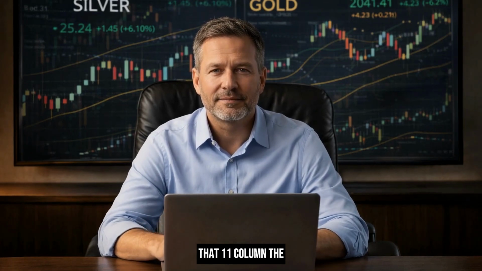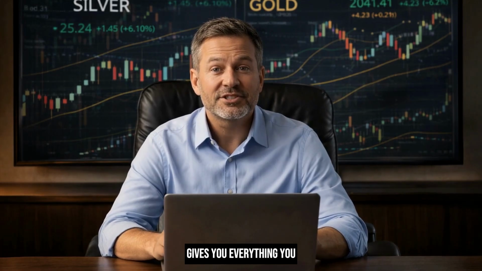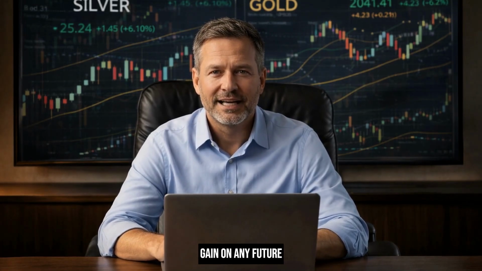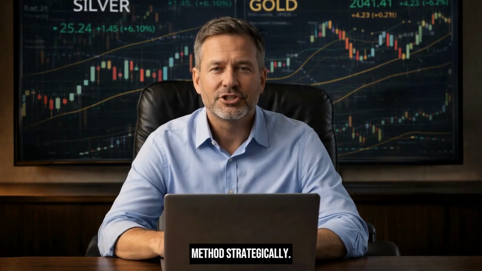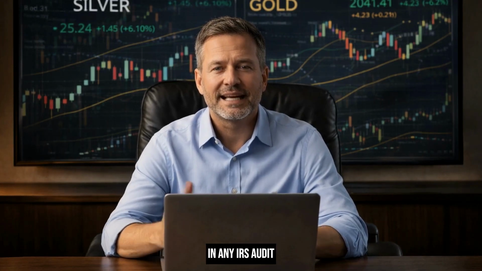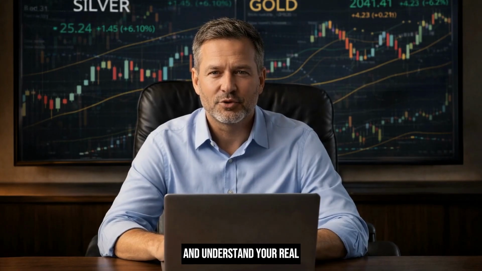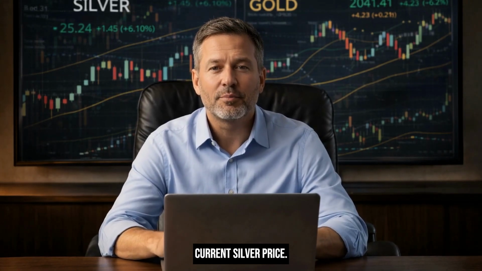That 11-column spreadsheet gives you everything you need to calculate your gain on any future sale, apply the specific identification method strategically, defend your cost basis in any IRS audit, and understand your real tax exposure at any current silver price.